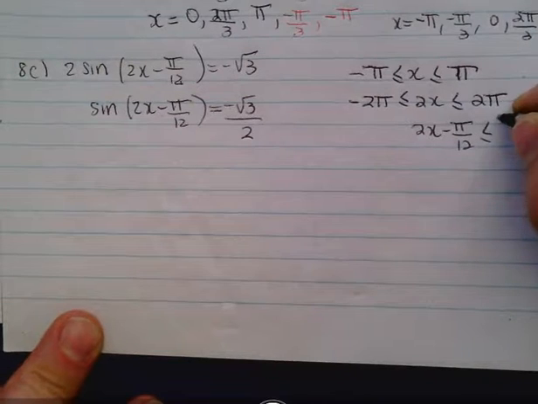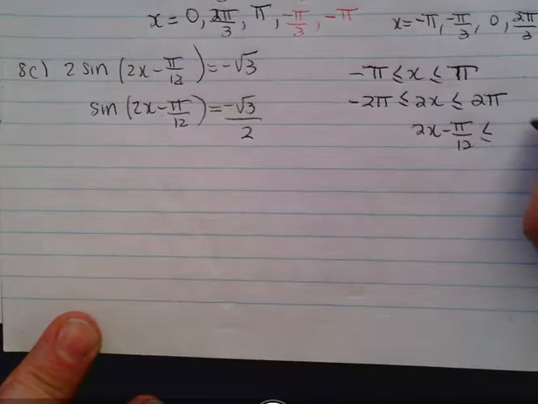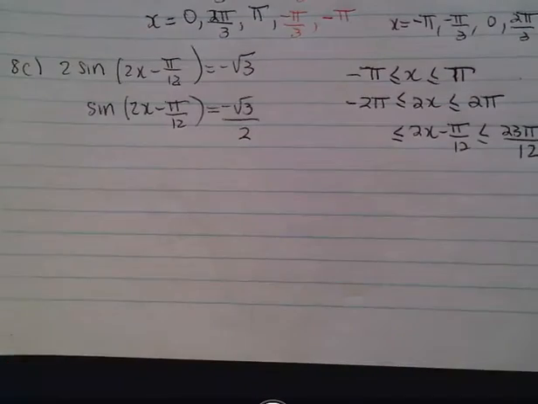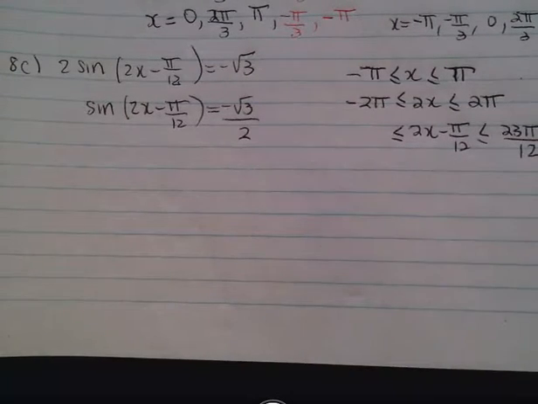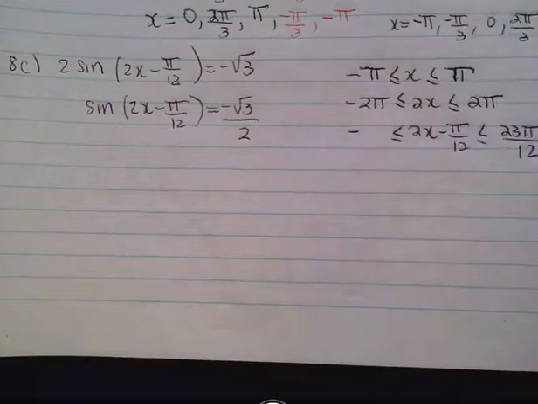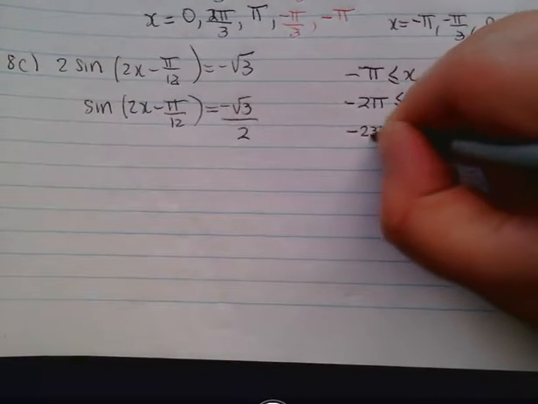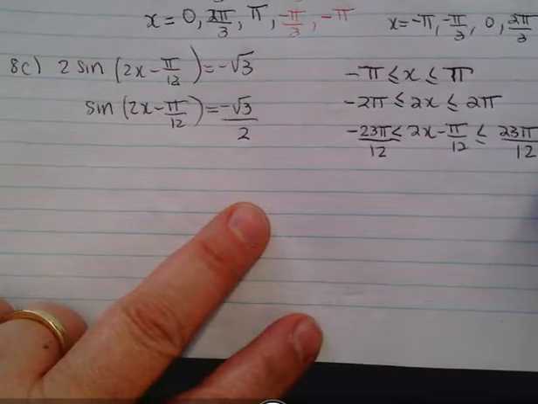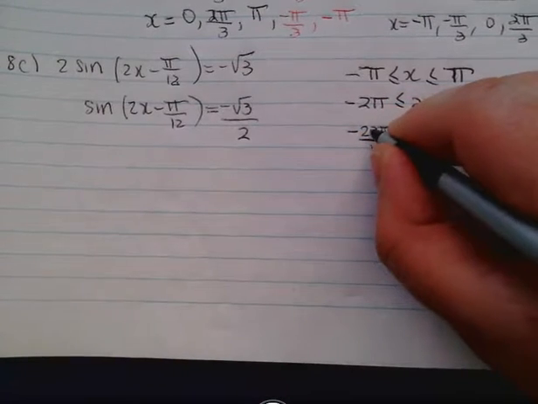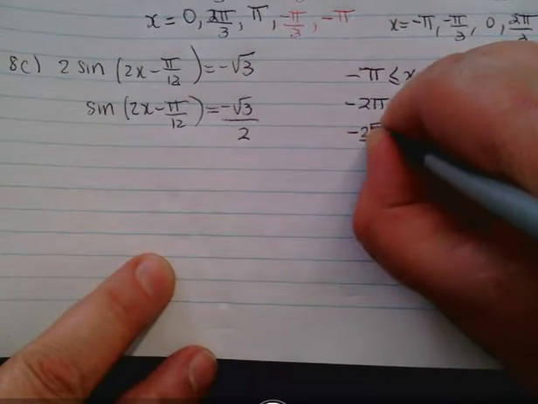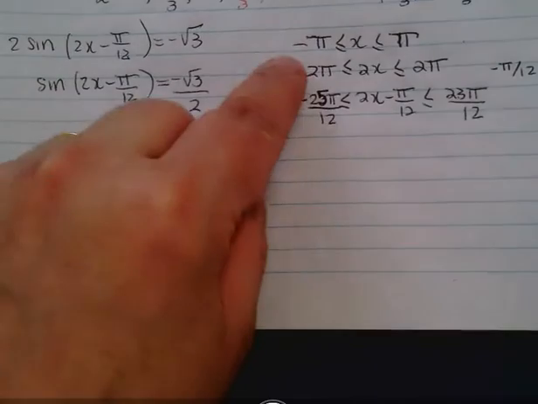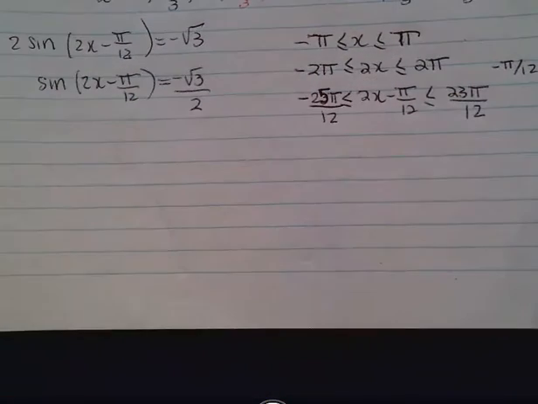So 2 minus 1/12 is 1 11/12, so 23 pi on 12. And negative 2 plus 1/12 is negative 1 11/12, which is negative 23 pi on 12. So, sorry about that, made a mistake there. It's negative 2 minus 1/12, which is negative 2 and 1/12, which is negative 25 pi on 12. So, just fix that, please. Just be careful, because you're doing negative 2 minus a 12th. So you're going back further. But this is 2 minus a 12th, all right?